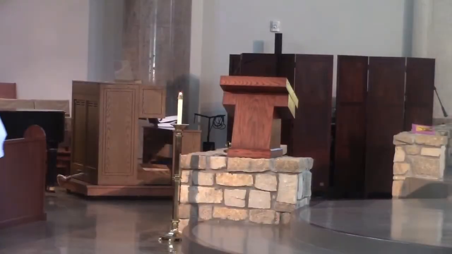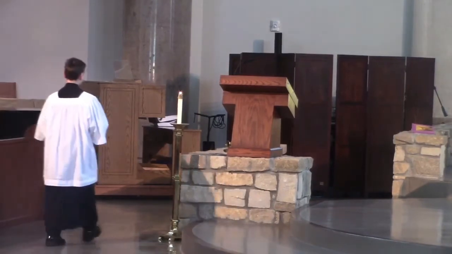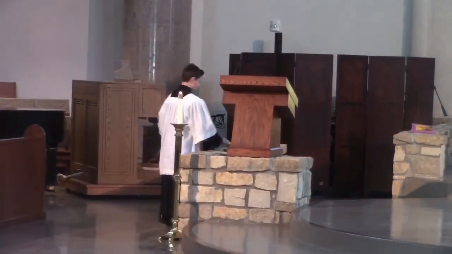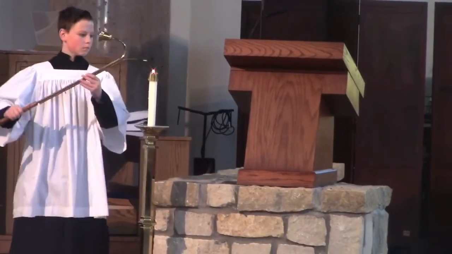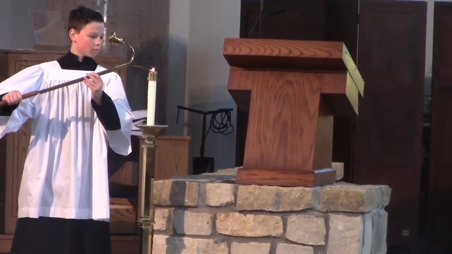Now from a different angle. This part will show the acolyte lighting the candle by inserting the flame into the globe. Take your time through this process.